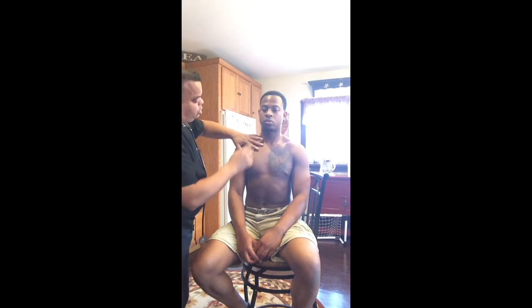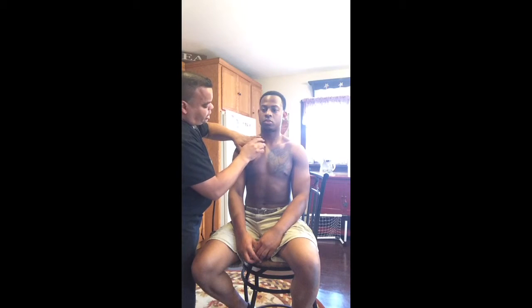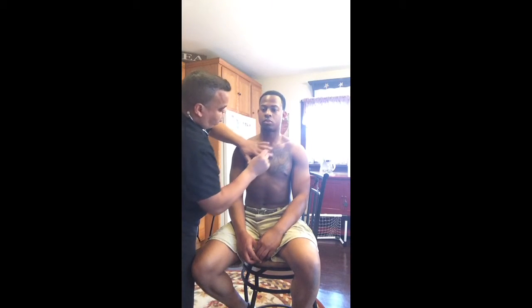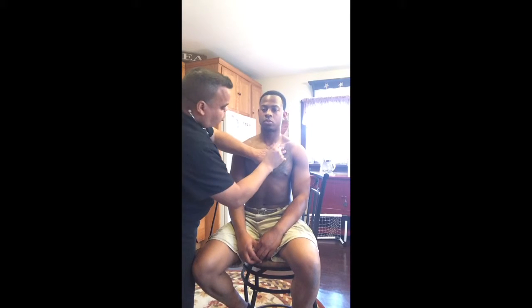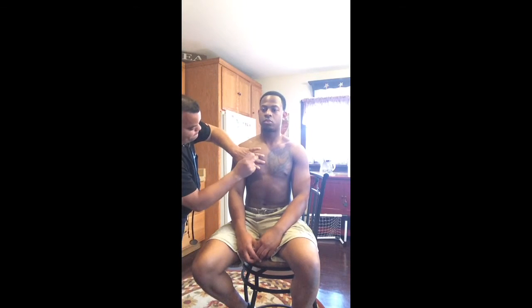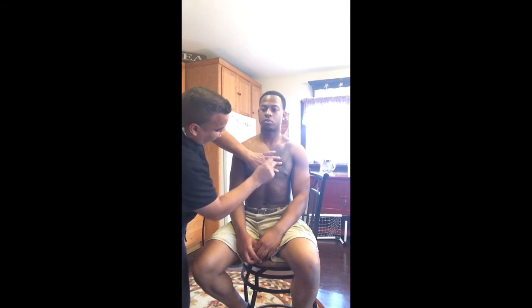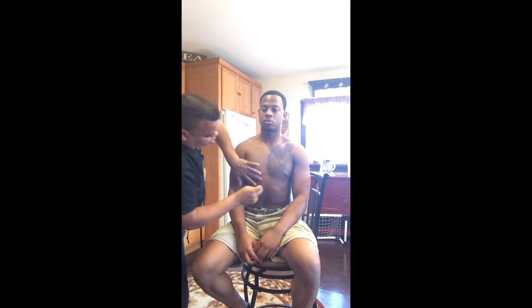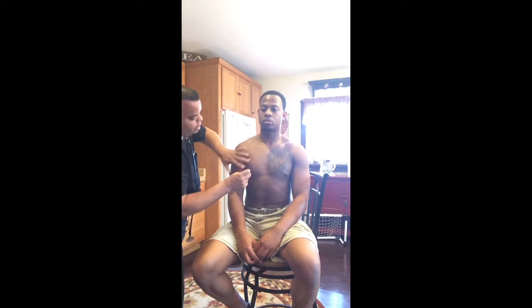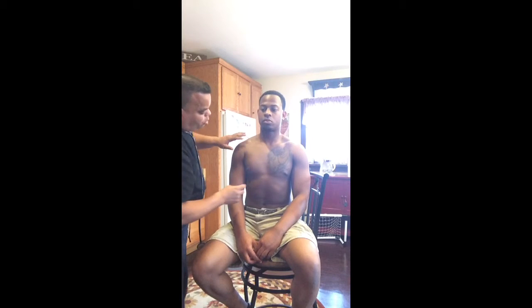For indirect, you would just use your third finger and the second IP joint. And again, you're going to be listening for resonance. Again, go within the intercostal space. And again, it should echo on the lung fields. When you get to a bone or other structures, it will sound dull. And again, that could be normal depending on what you're percussing on.